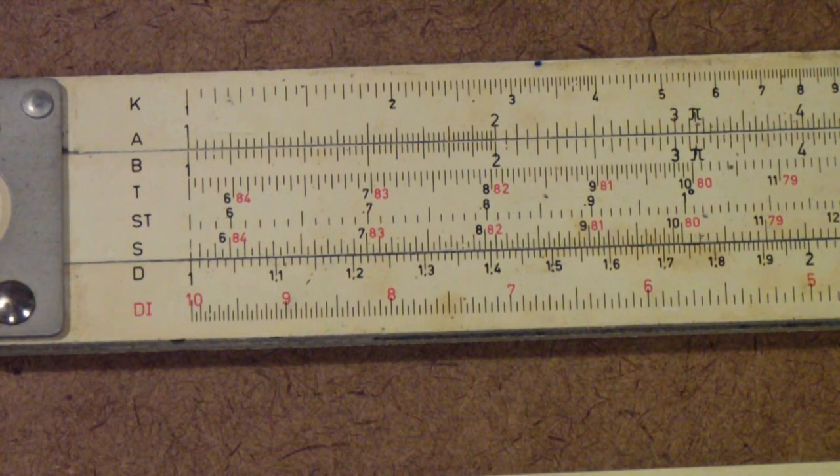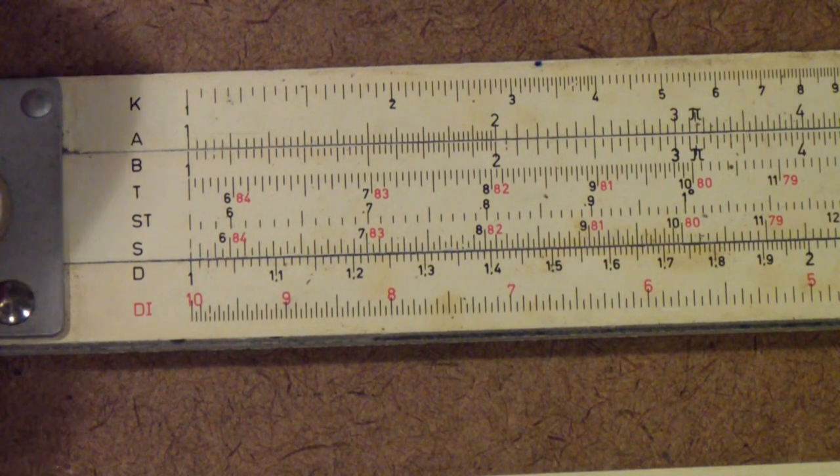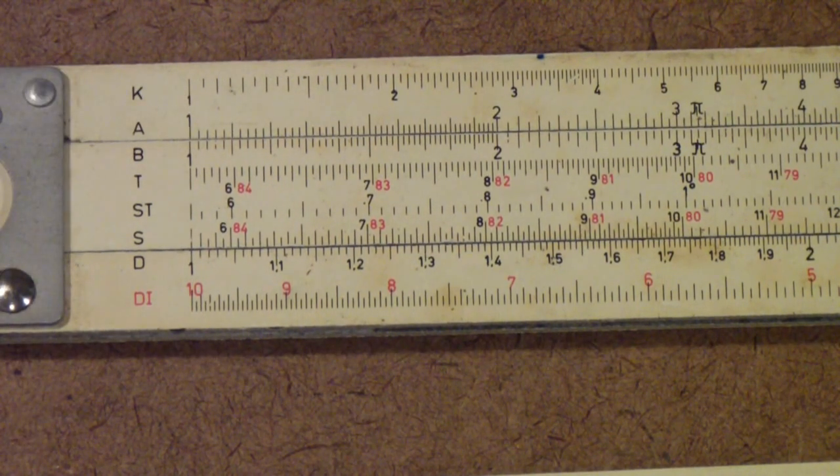It was one of the first rules to have a DI scale on it, and it was very useful, though not a log-log rule. In other words, it worked very well for most basic mathematical operations, including trig.